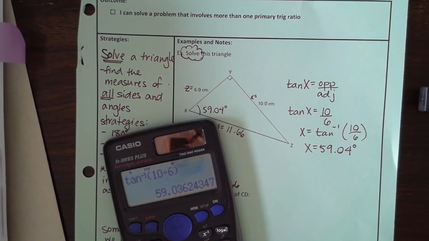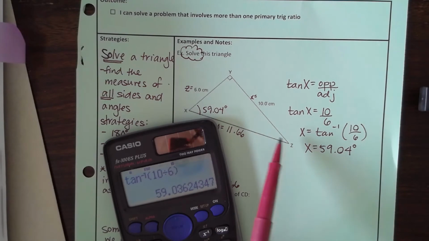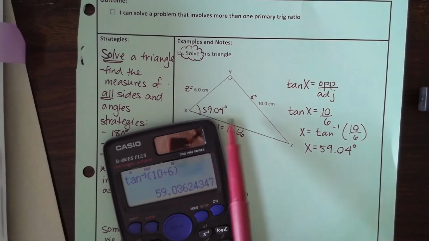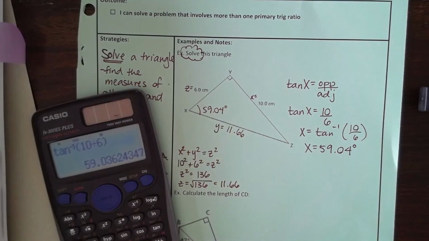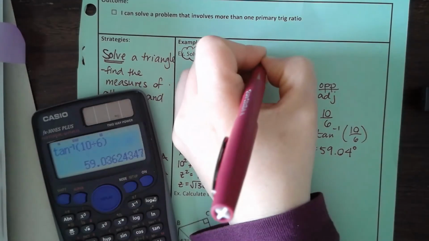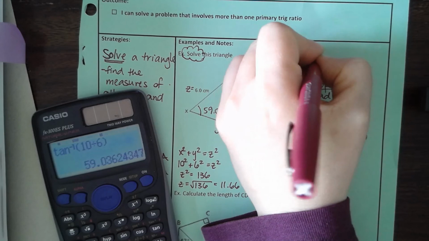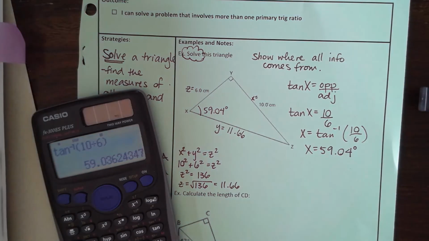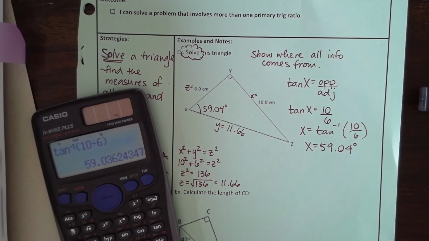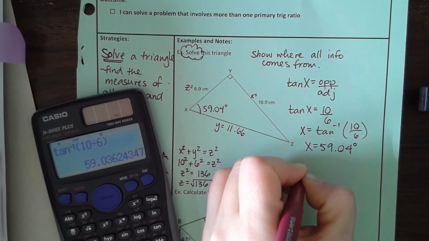So now I can just use my 180 rule. I could use a tan ratio again to find angle Z, but I can also just use my 180 rule to find the size of angle Z. And that's a really tempting thing to just write down, but we always show where all of our information comes from. Okay, so if I'm just going to do a quick subtraction to figure out how big angle Z is, then I'm just going to write that down.